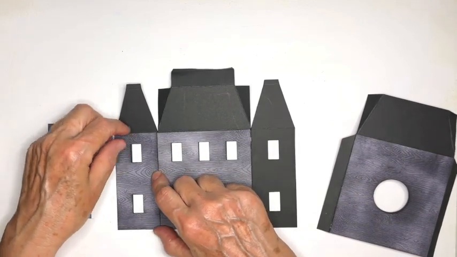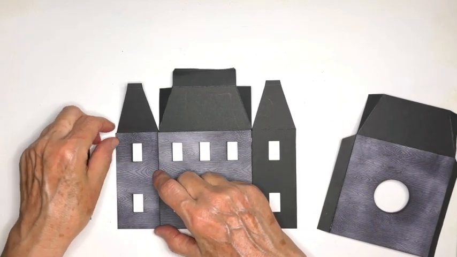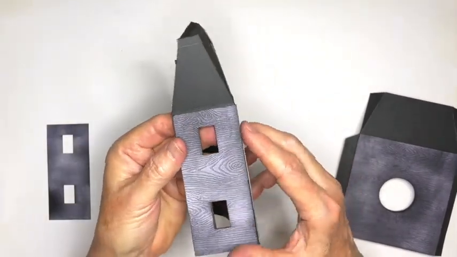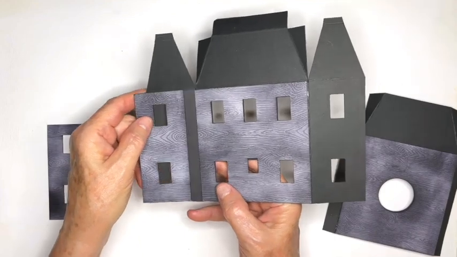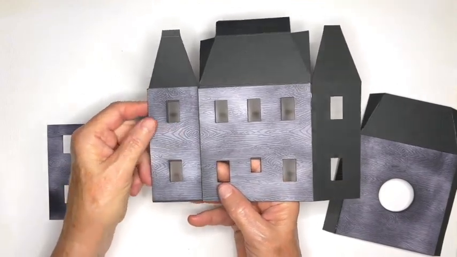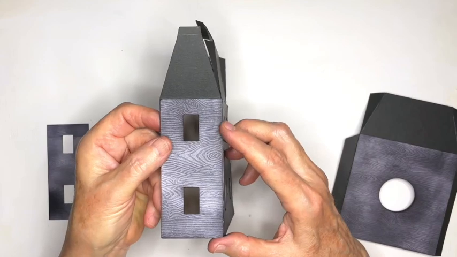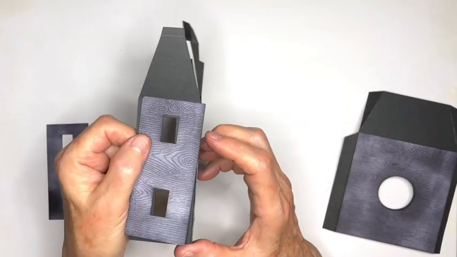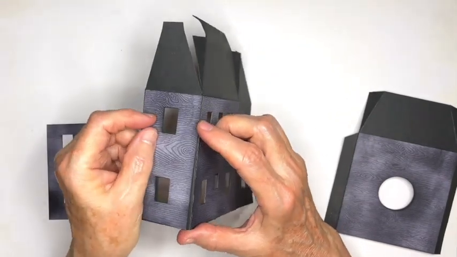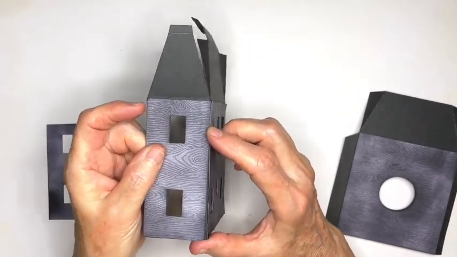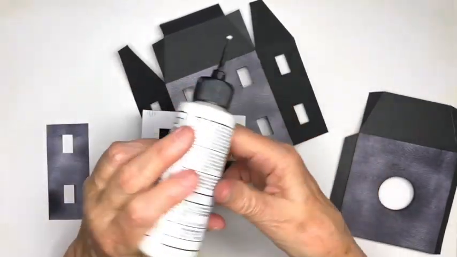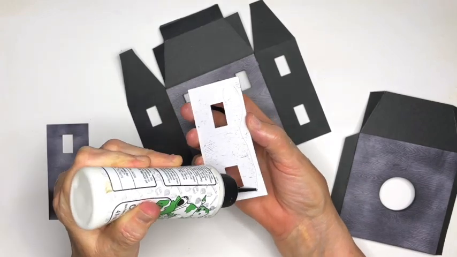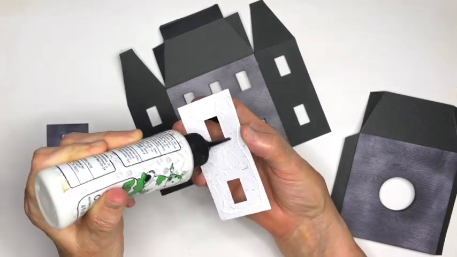This is the main structure of the house. Now, one thing about it is that each of these pieces are exactly the same size. So when it's flat, there's not quite enough room, but when it's folded, it fits exactly. You can either trim it a little bit if you want, or just glue it on like this. I think I'm going to try it this way.